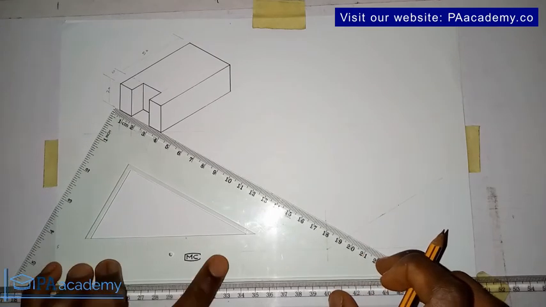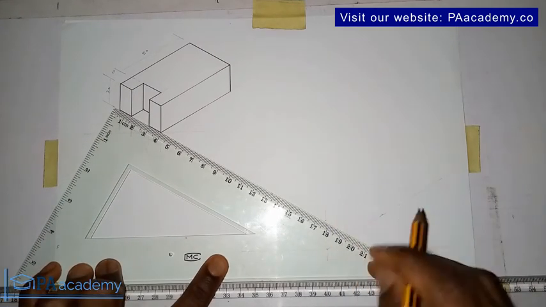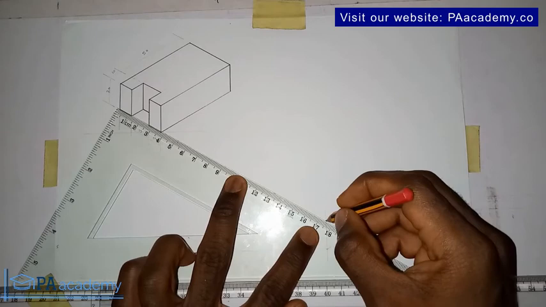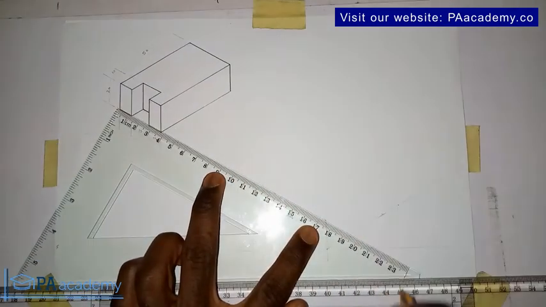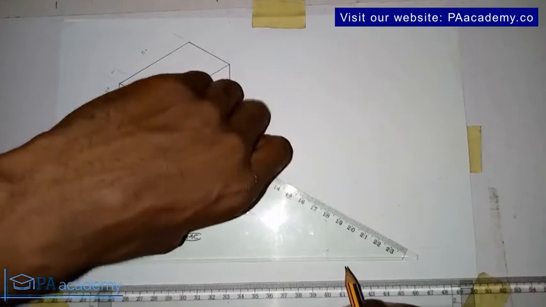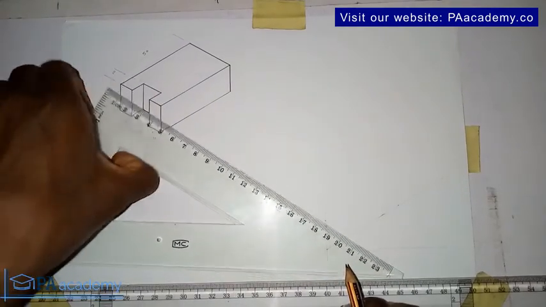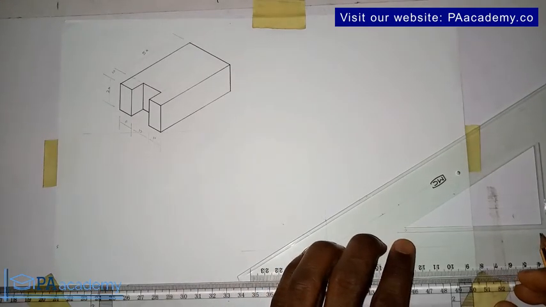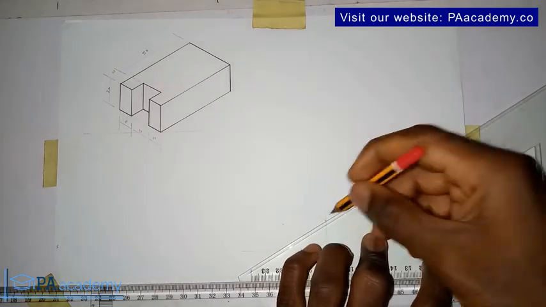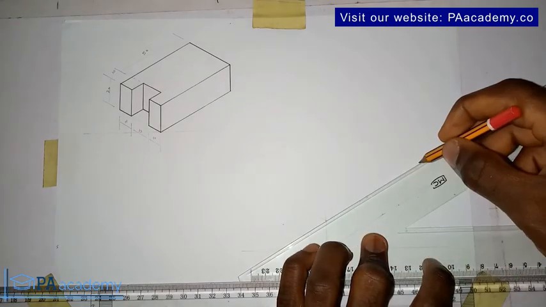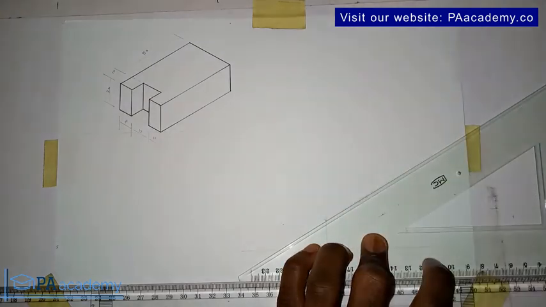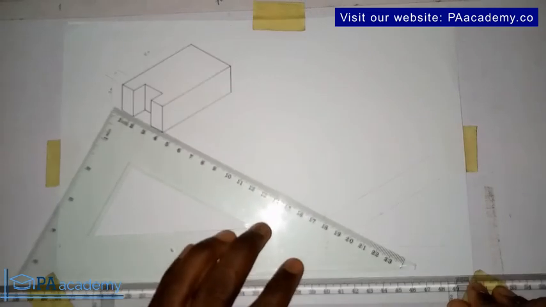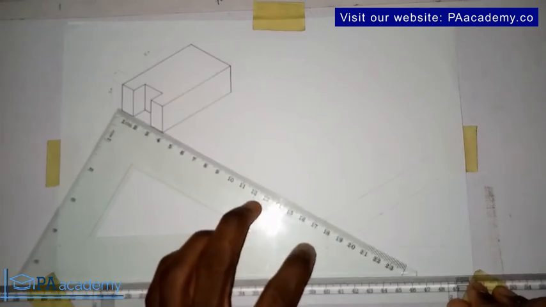So you adjust it to this point, and then from there you draw your line. So you turn your set square, okay. So let me just go through this so that it can be a little clearer on the video.